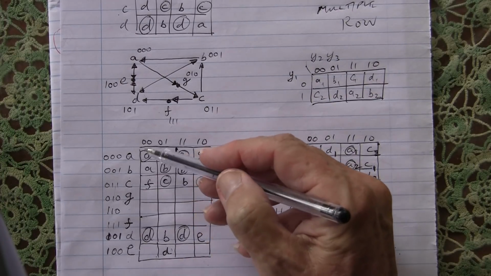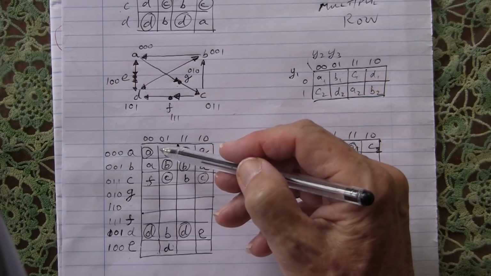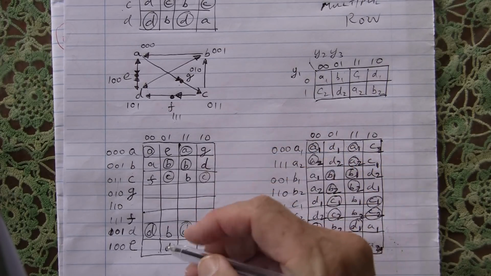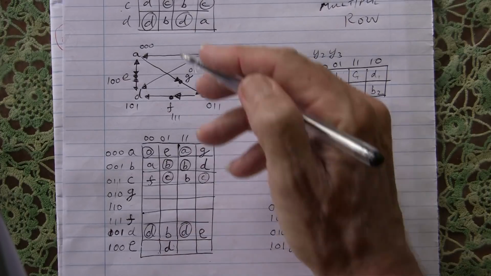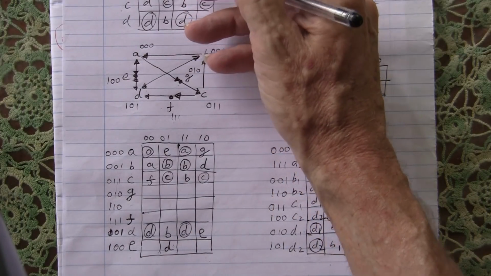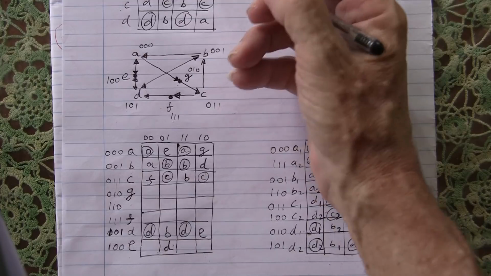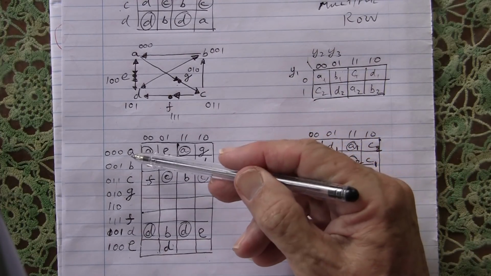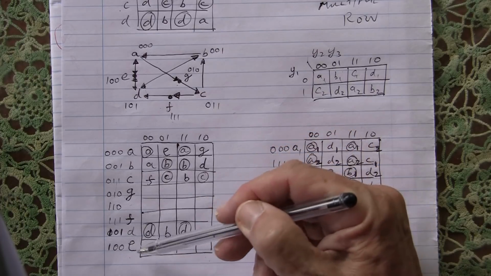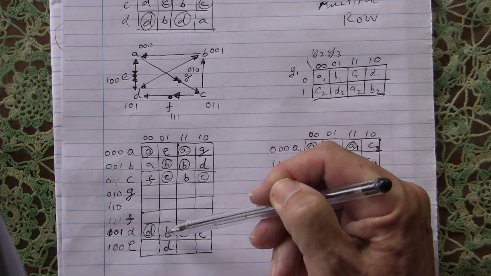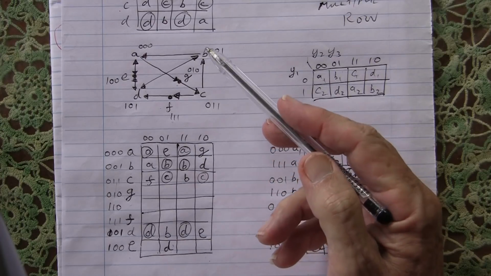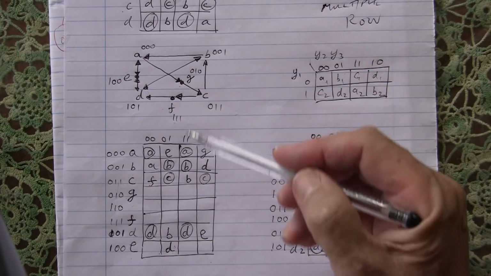So essentially we complete what the original table wanted us to do. It wanted us to go from A to D, so we just went from A to D via E. Alright, so that's the E one.